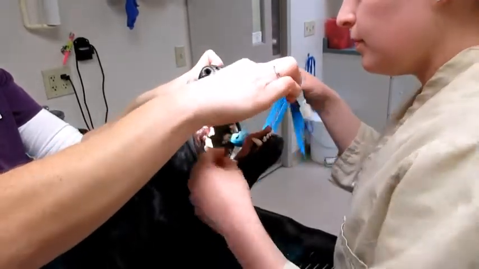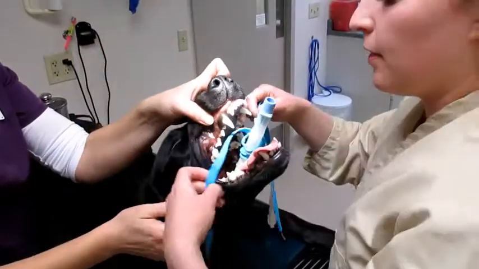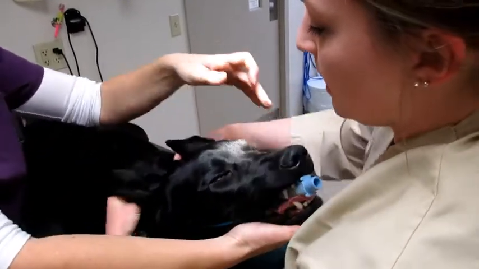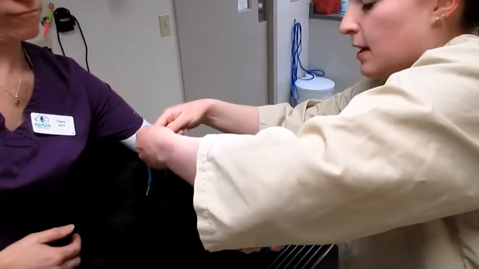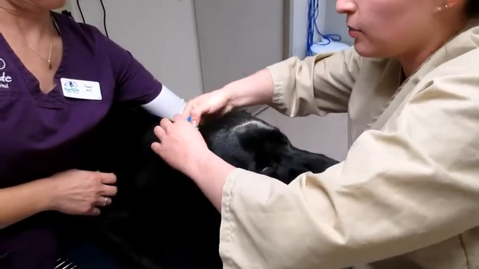And then you'll bring your strings around the nose or behind the head and tie behind the ears. You can use IV tubing as well.